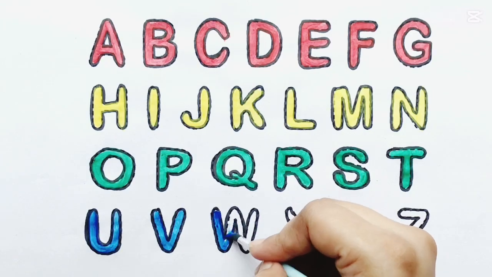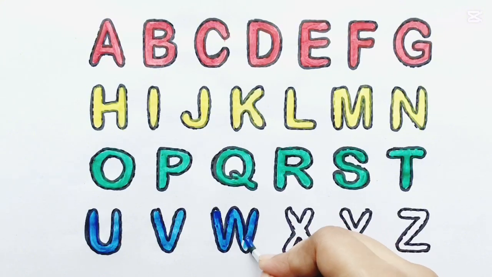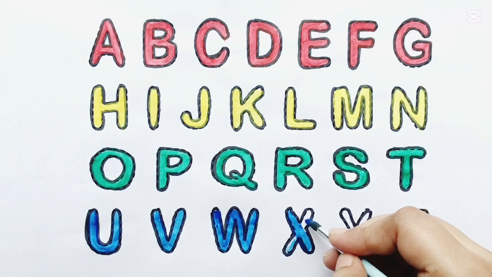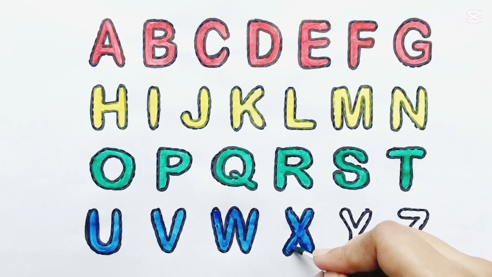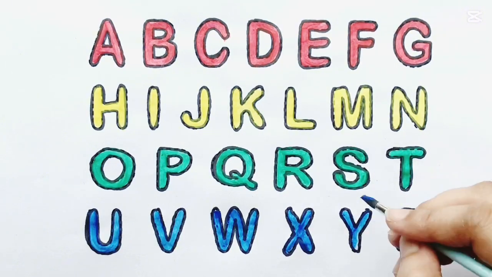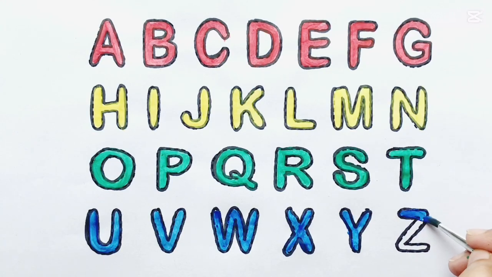W for watermelon. X for X-ray fish. Y for yogurt. And Z for zebra.